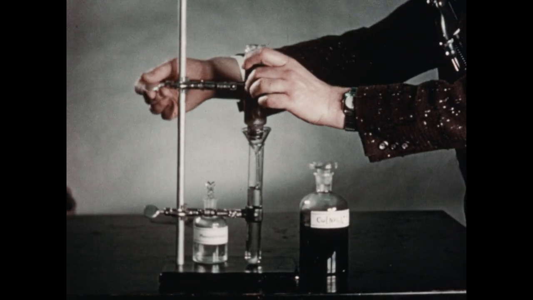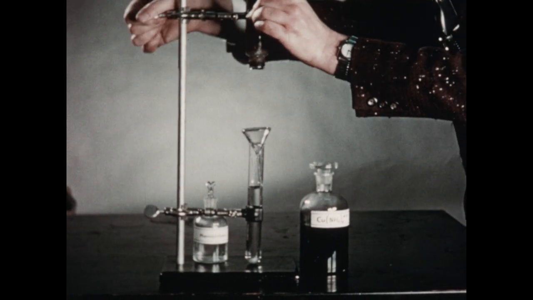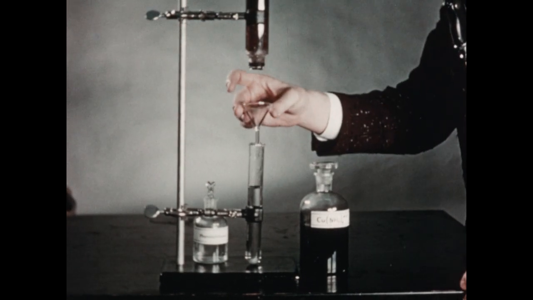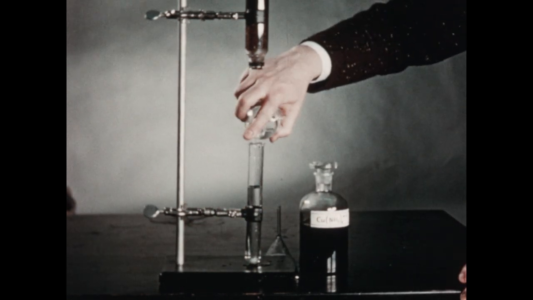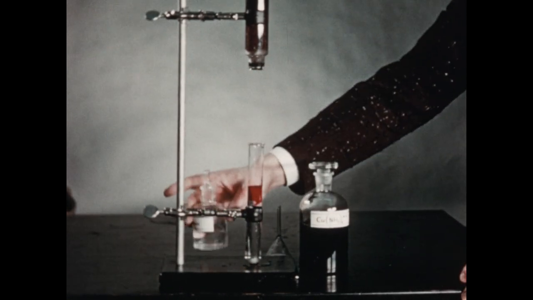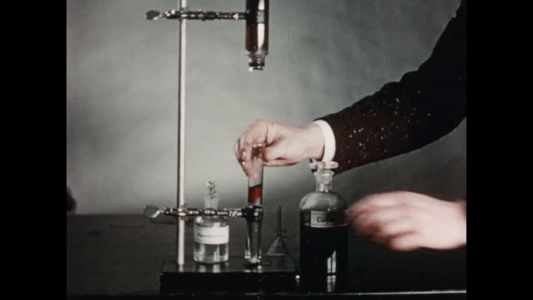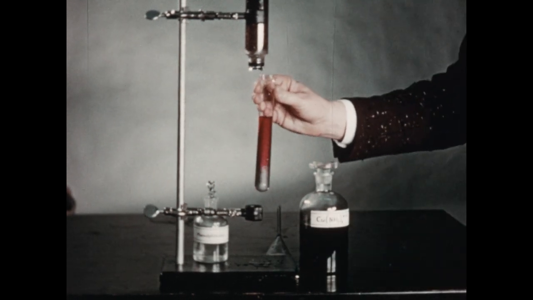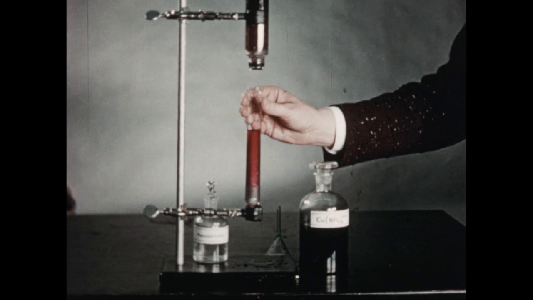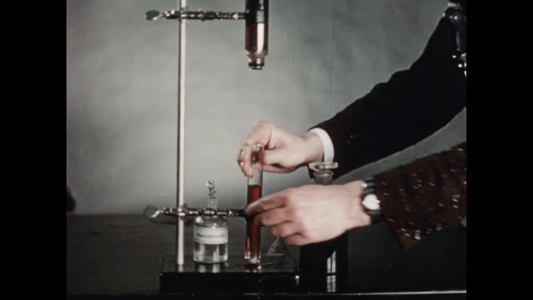Now, the sodium ions we can't test for, but the ammonia should give a pink color with phenolphthalein. So as we add phenolphthalein to this tube, we see the immediate formation of the pink color, indicating that ammonia has emerged from the bottom of the ion exchange column.